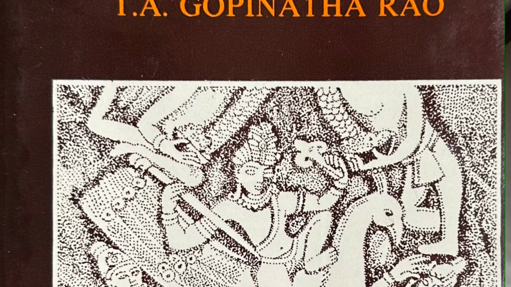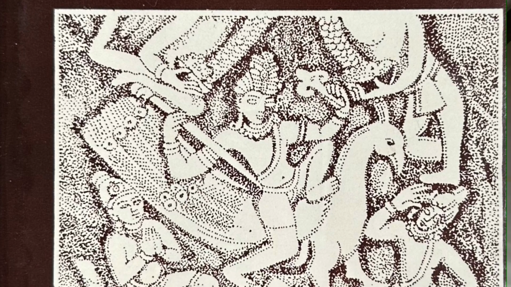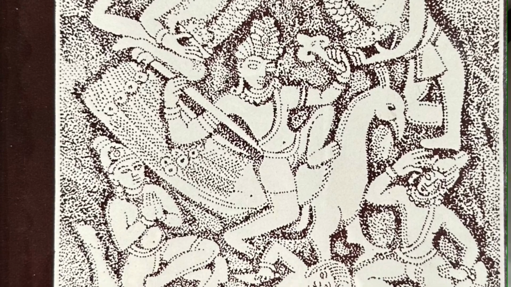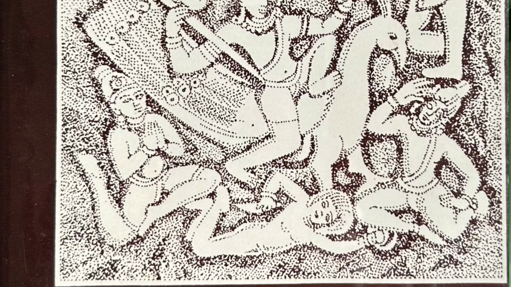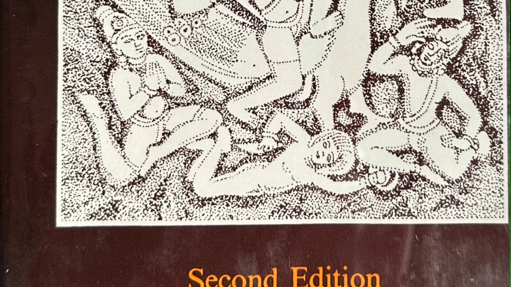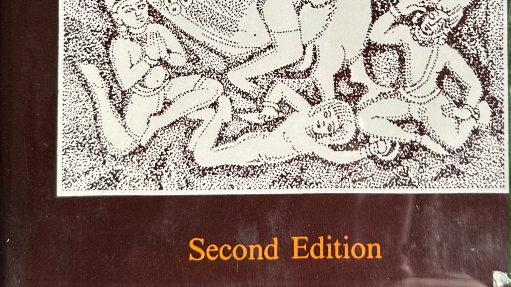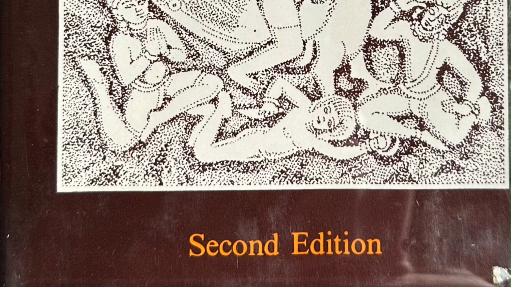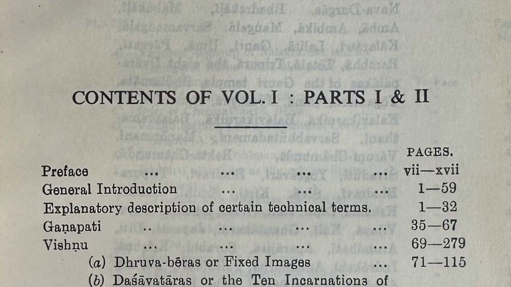Oh goodness, I can't actually remember when the second edition was done, but there might have been other second editions, but not by Motilal. So I find it hard to believe that the book was first published in 1914 and then not again until much later. I think it's too important a book. Elements of Hindu Iconography. It's 4 volumes, but they're not terribly large.